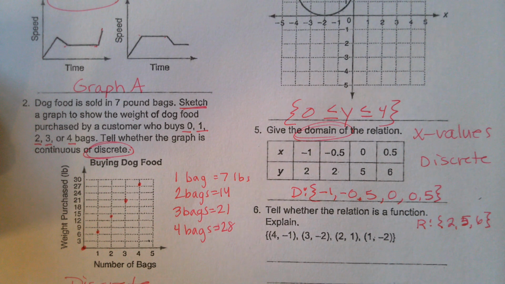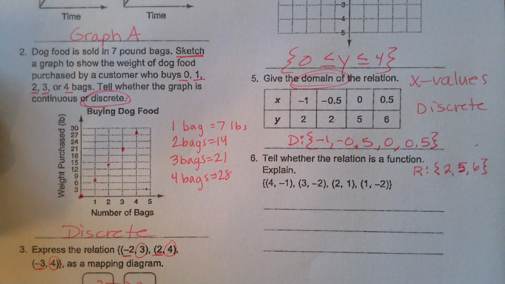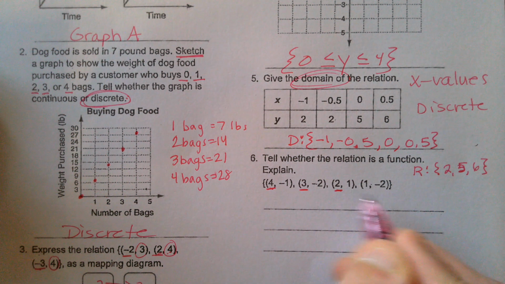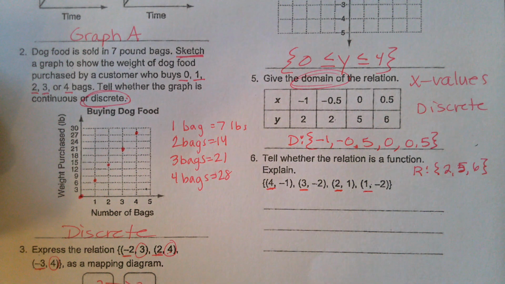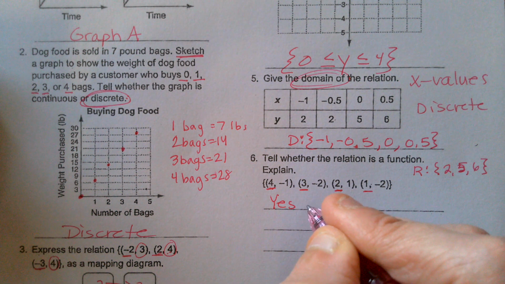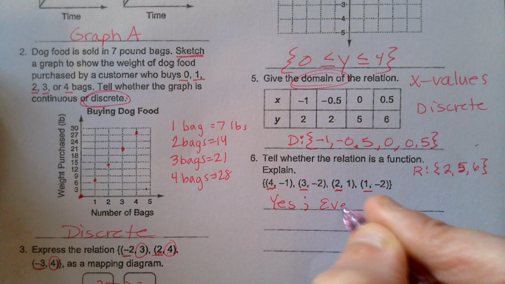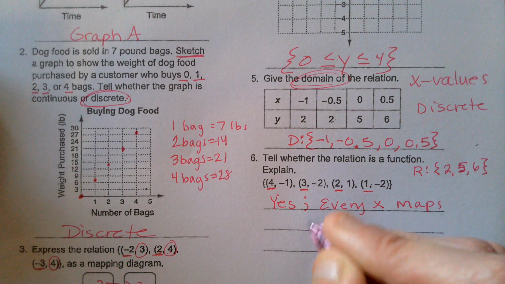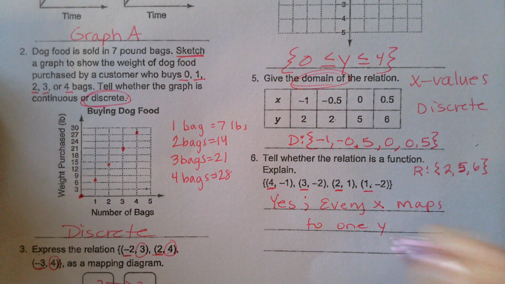Tell whether the relation is a function. So I've always said, when you're doing these, just look at your x's. If they're all different, it's just easy street. Are they? Yep. So yes, it is a function. Every x maps to 1 y. Or goes to 1 y. Or you don't have to use the word maps, but.